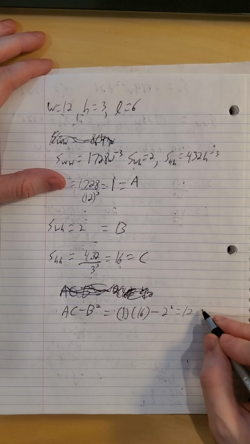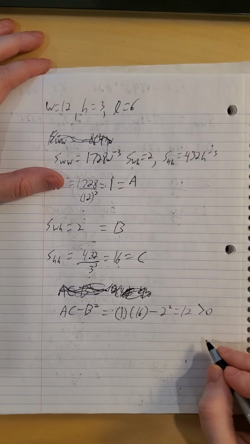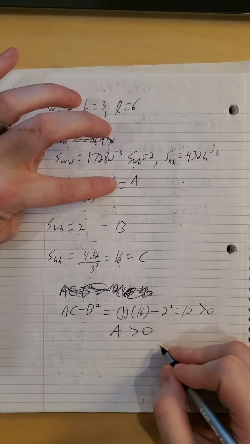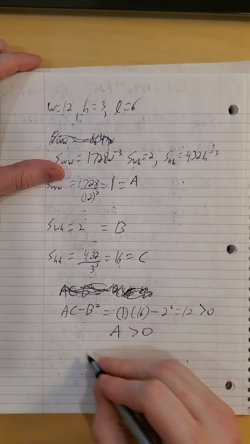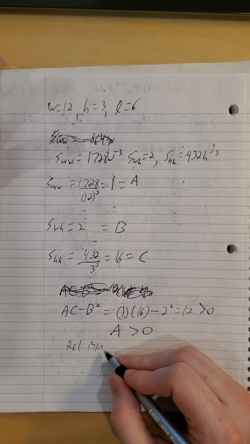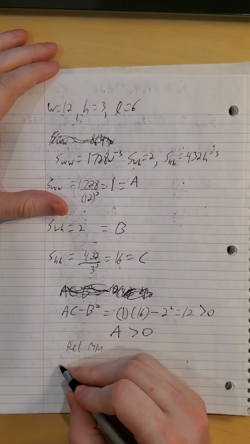So that is 12. So that is greater than 0. A is also greater than 0. A was a 1. So this tells us this is a relative min. And that's what we were hoping. We were hoping to minimize the area.